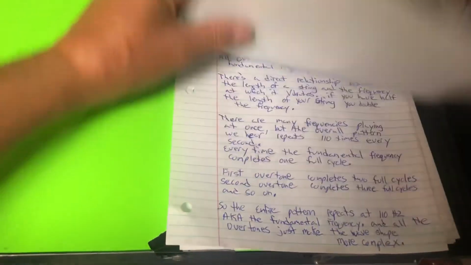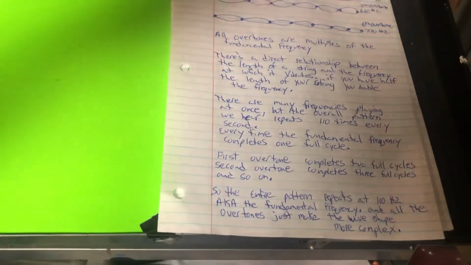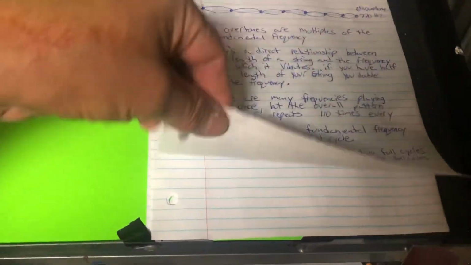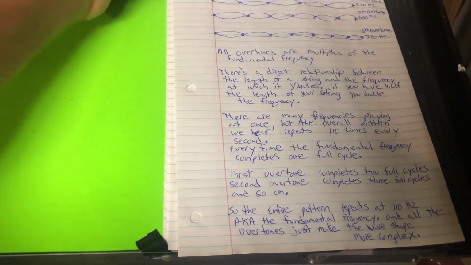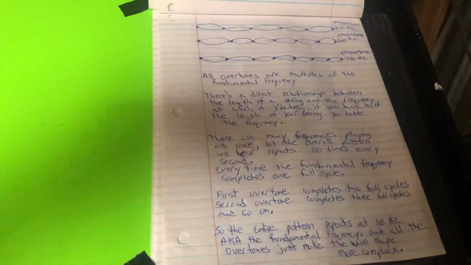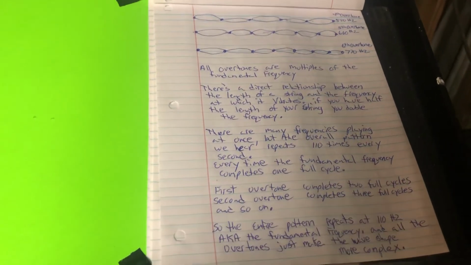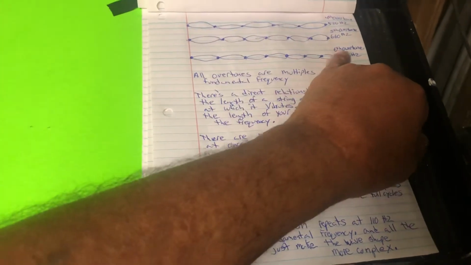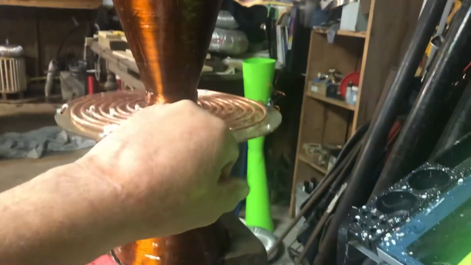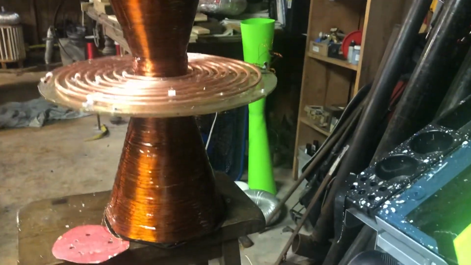So the reason we brought up the overtones is because I want to show you some empirical data on how we plan on matching that length of wire or wave that goes around the planet, which would be the Schumann. And we'll figure out what overtone we need to be at, and at what frequency, so we can multiply the frequency.